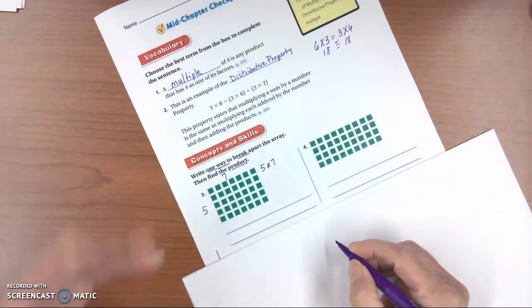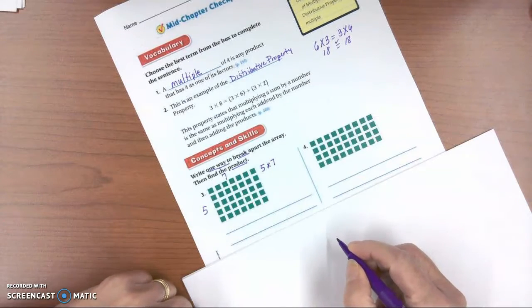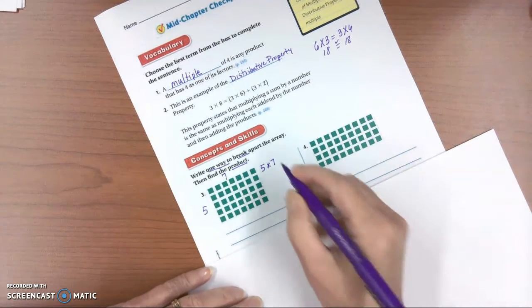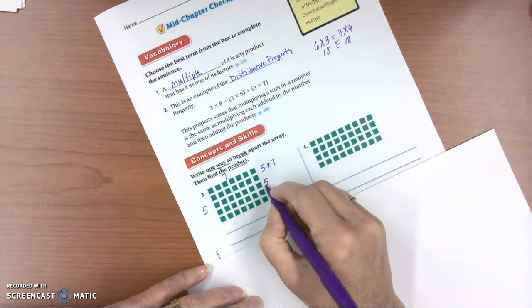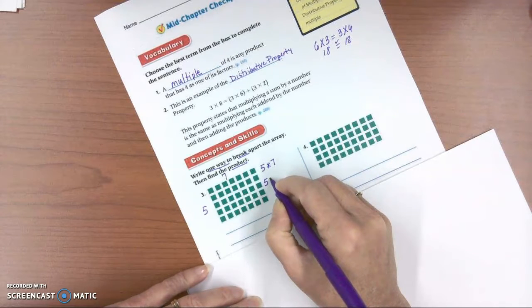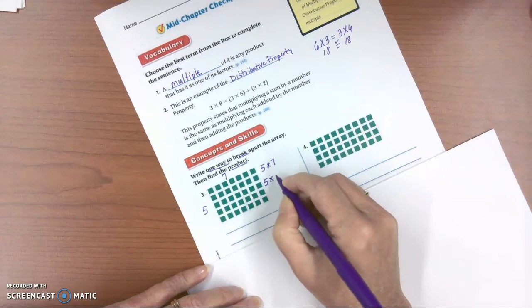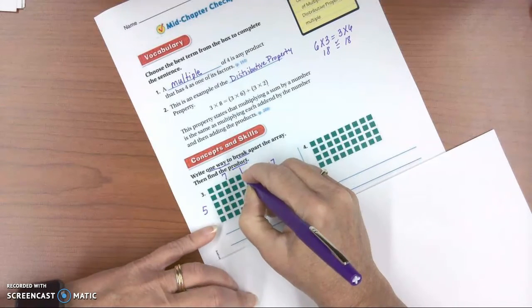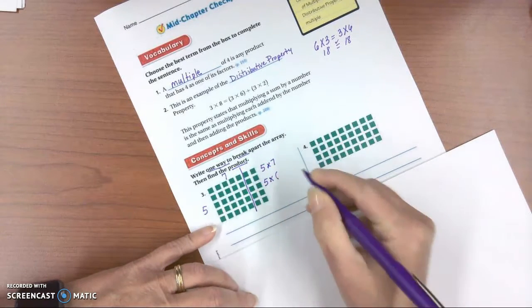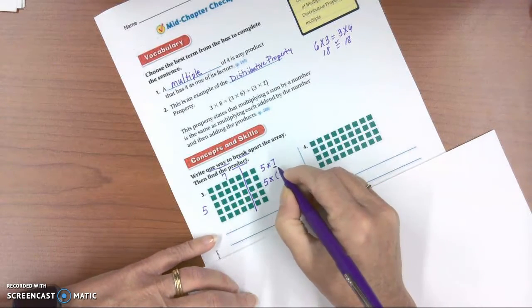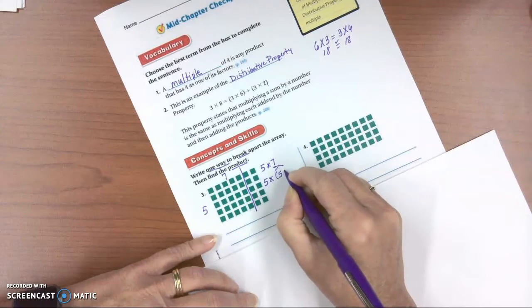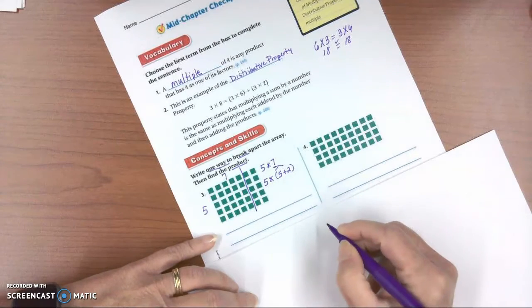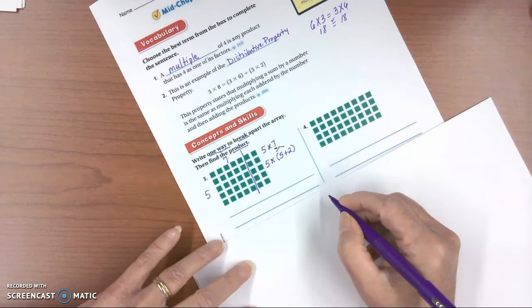But they want us to pretend that we don't know what 5 times 7 is and break that apart. So what I'm going to do is I know my 5's tables well, so I am going to break the 7 apart into 5 and 2. So I'm going to put my line right there to break it apart. I'm going to take this 7 and break that 7 into 5 plus 2. I'm using the distributive property now.